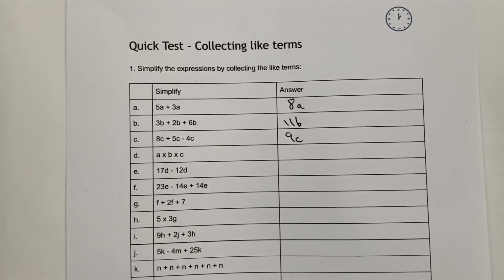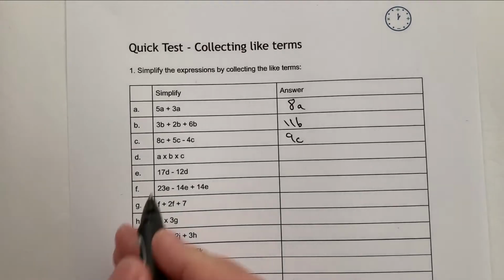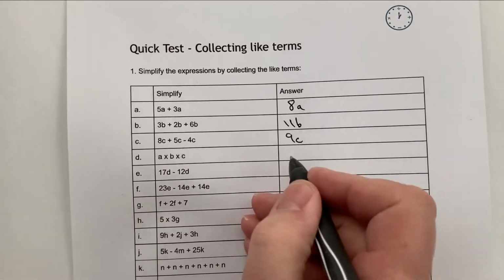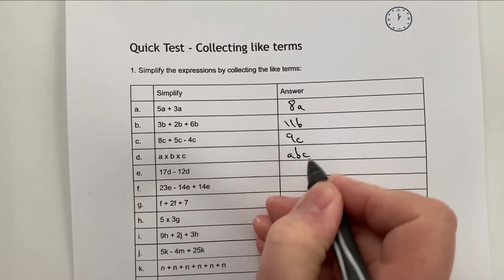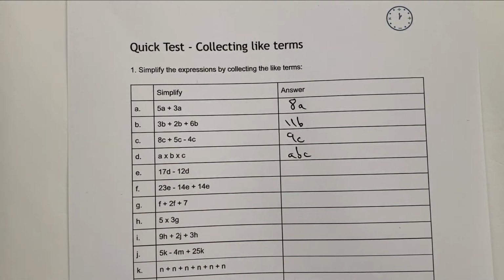Okay, next one then is a times b times c. Well, when we're writing algebra expressions, we don't really use the multiplication sign. We do actually use an x, but it's a slightly different type of x. So in this, what we do is we ignore the multiplication sign and we just write it as abc. And the understanding is that means a times b times c.